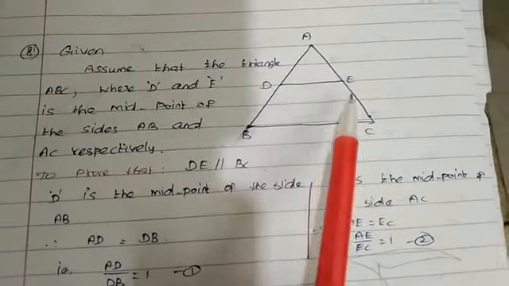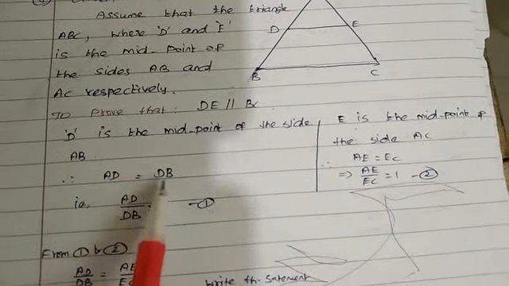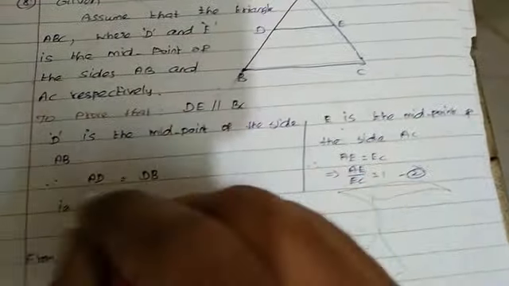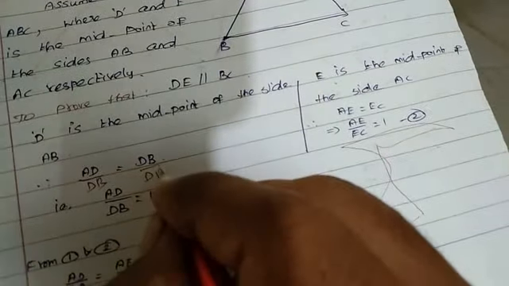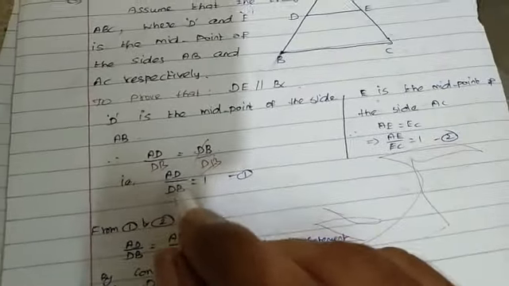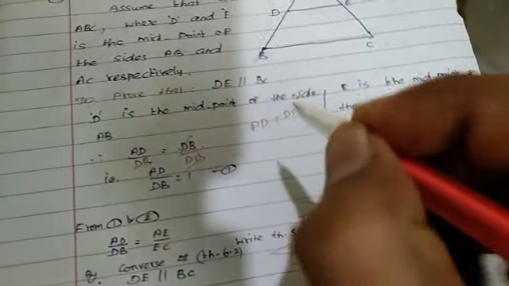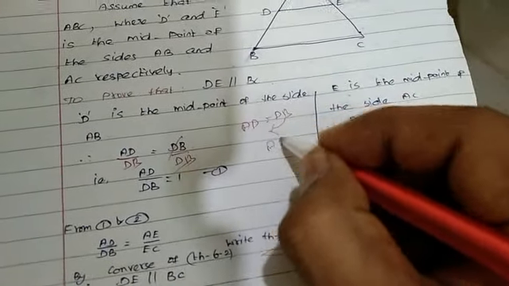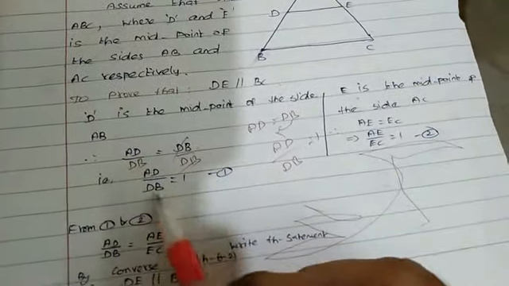How can we prove this parallel condition? By using your theorems only. Now D is the midpoint, and E is the midpoint. So what can we write? AD equal to DB. Using this to form the ratio, AD divided by DB, we can divide by DB on both sides, DB divided by DB. DB we can cancel. Already you know that AD equals DB, so AD divided by DB equals 1.